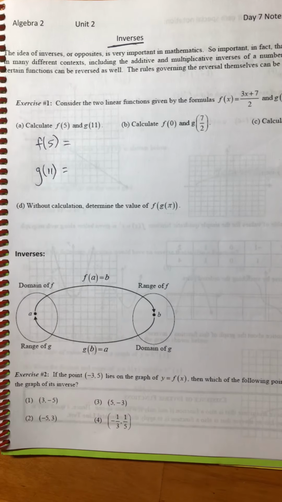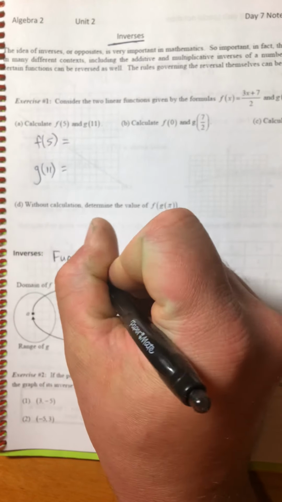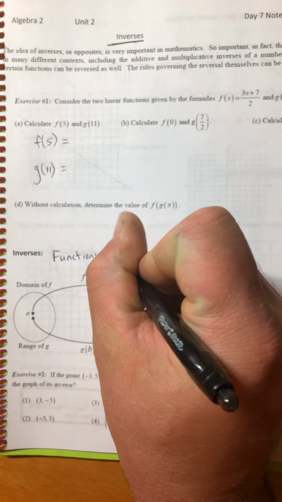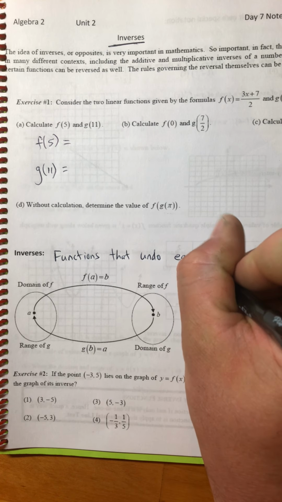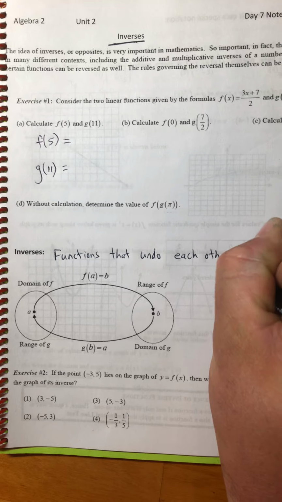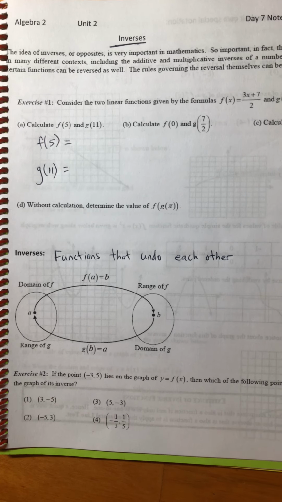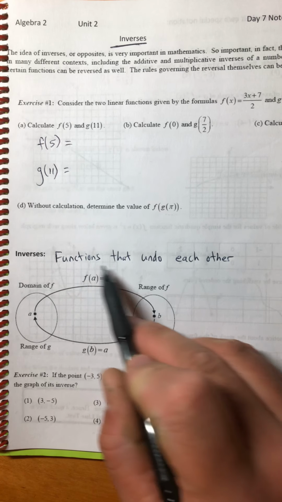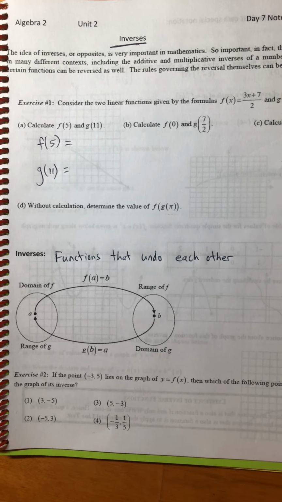What are inverses? Inverses are basically functions that undo each other. You've probably heard that addition is the opposite of subtraction, right? They're inverse operations, they undo each other. Same idea, except now we're actually talking about functions, f of x, g of x. They throw some letters in there just to make it a little more interesting.